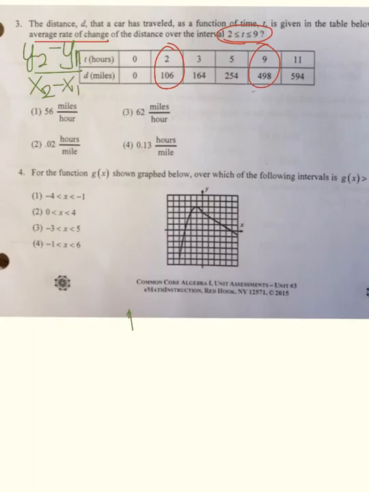So we're going to plug that into the formula. 498, don't forget it's the y values first, minus 106 divided by 9 minus 2. Put that into your calculator exactly the way that you see it, and you'll get the output. So the answer is 56.